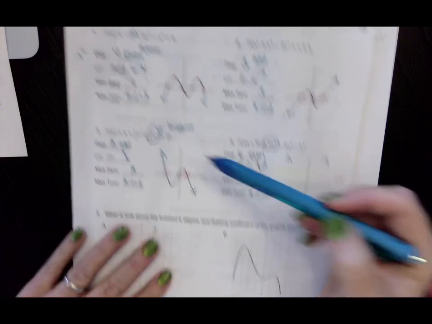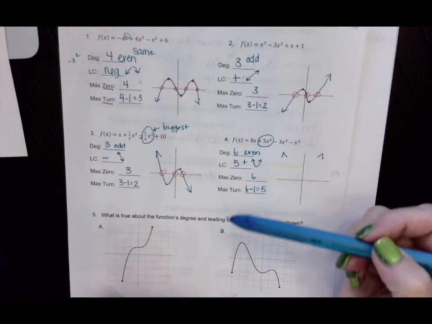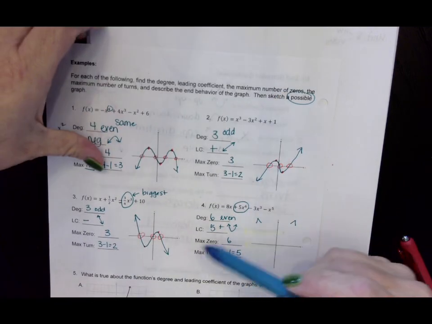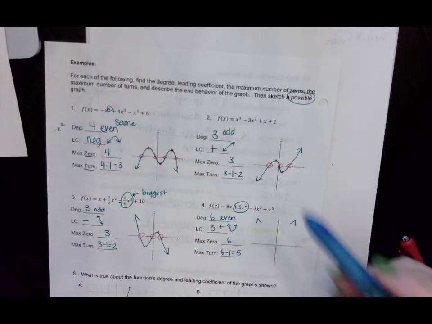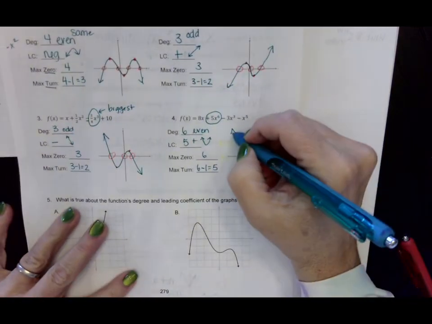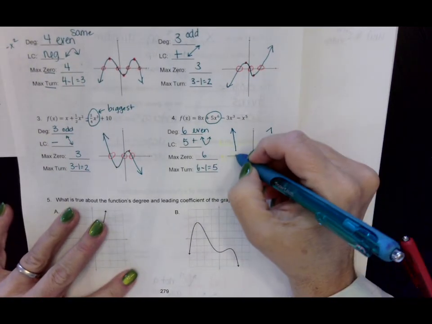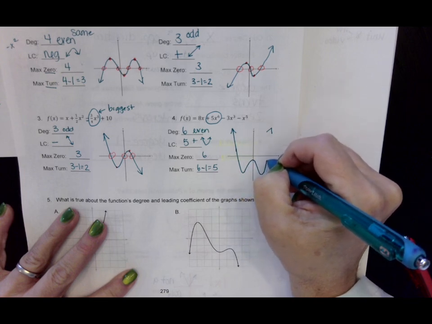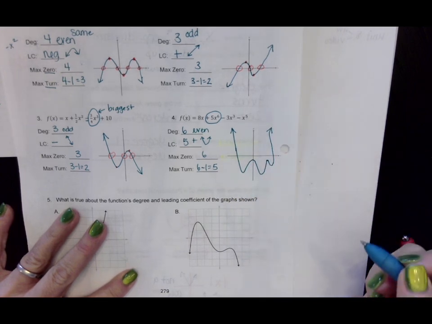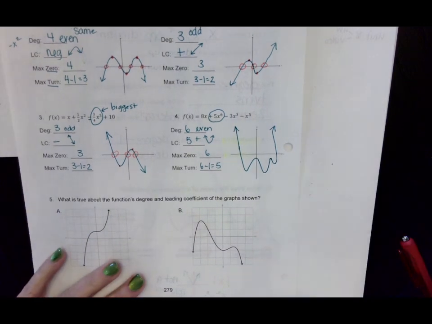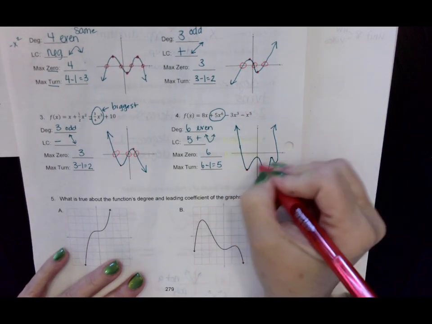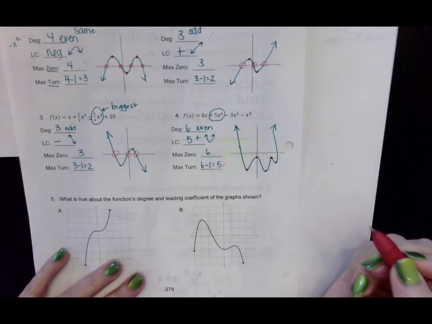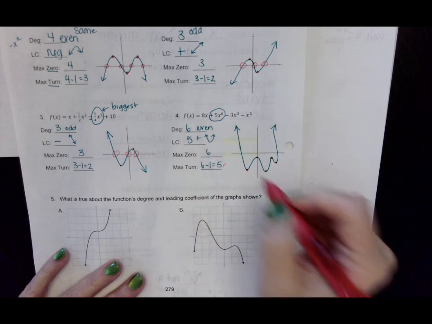Now, with every one of these, every time I've had a turn, I've crossed the x-axis. But remember, this is a possible sketch. So on this one, I'm going to say, I'm not going to cross the x-axis this time. So I'm going to go down here, and remember, 5 turns. So 1, 2, 3, 4, 5. This should kind of be going over here. So let's look at this. I have 1, 2, 3, 4, 5 turns. So that worked out.